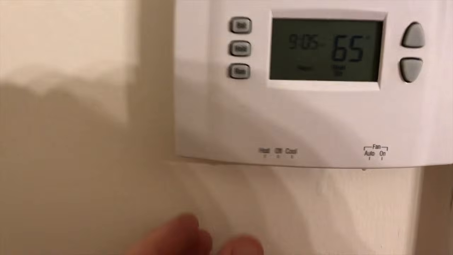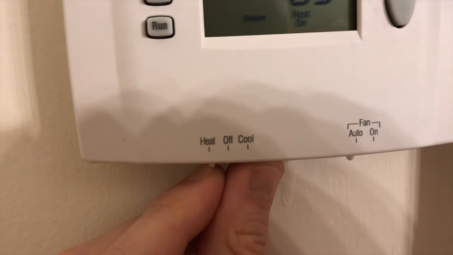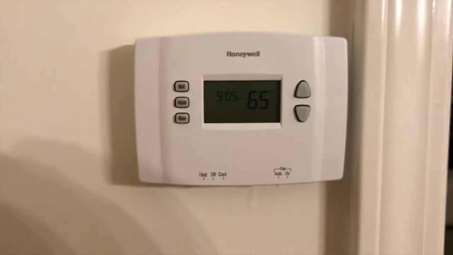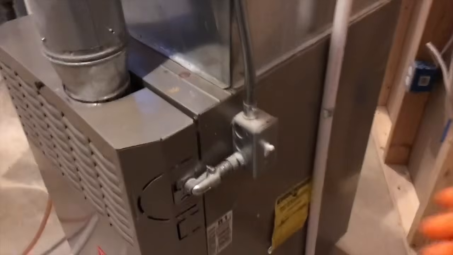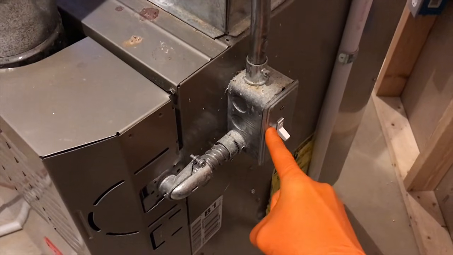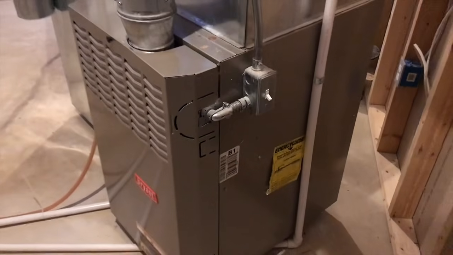Let's get started. At the thermostat now, and it is now off. Downstairs in the furnace room now, and in most cases you have an additional power switch. Go ahead and put that in the off position. Cut any additional power going into your furnace.